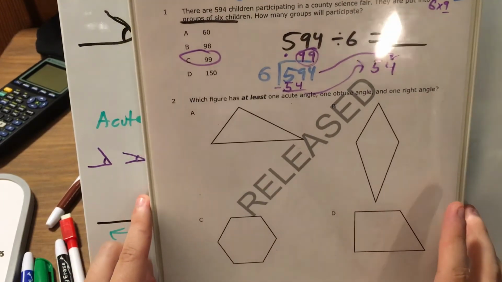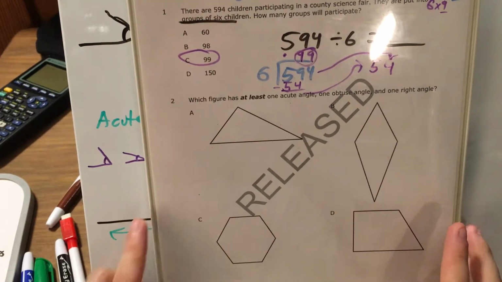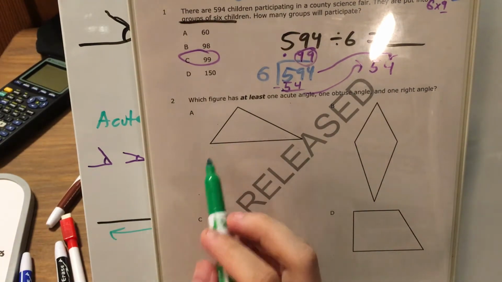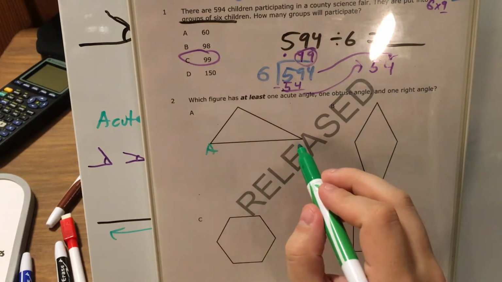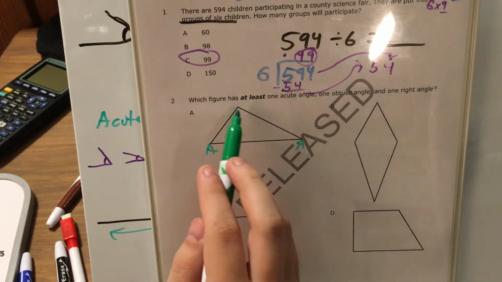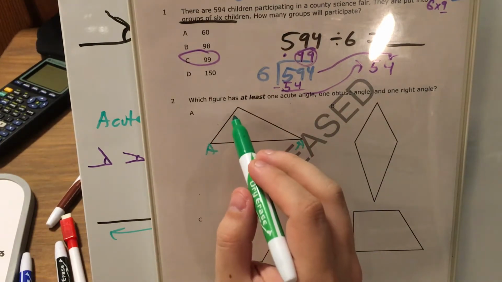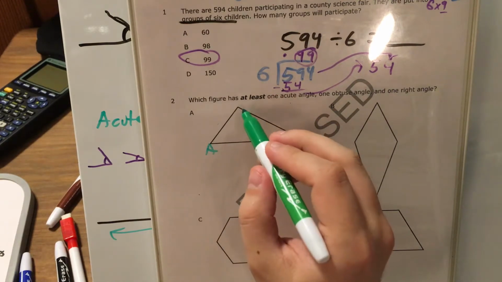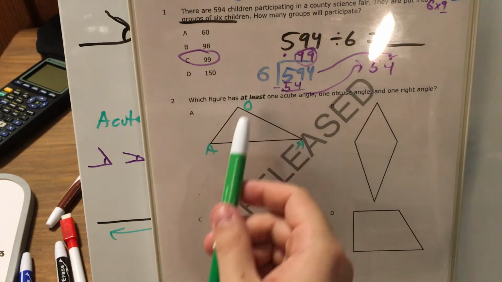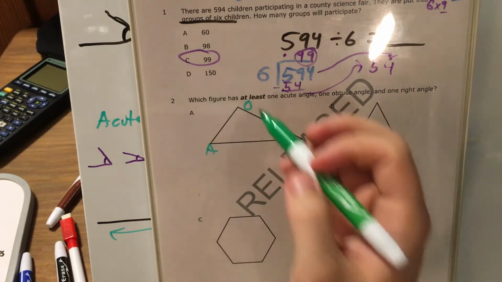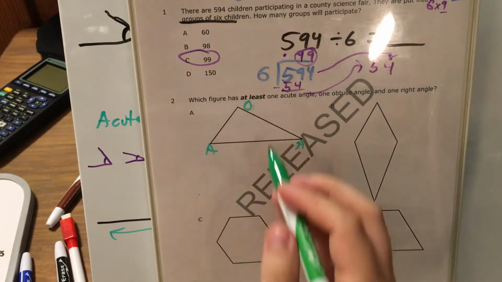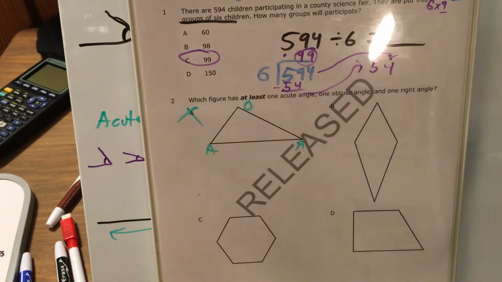So we're looking for the figure with at least one acute angle, one obtuse angle, and one right angle. So if we start with triangle A, we have an acute angle. This one looks sharp. This one's definitely pretty sharp. It's an acute angle. And then this one up here, if we turn the paper, we can see that it's a little bit sharper than a corner of a box. So I'll call it obtuse. But either way, we're looking for something with one acute, one obtuse, and one right angle. Whether or not it's an obtuse angle or a right angle, if I'm wrong and it's actually a right angle, either way it's missing at least one of those, so it can't be choice A.